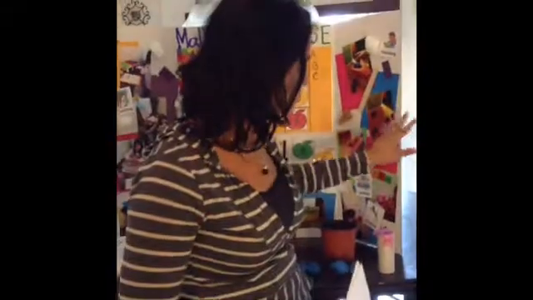I also will have a station called Mystery Boxes. What it is, I'm going to have 3 different boxes. It's very easy to make with shoe boxes. And each box is going to have a different color, and in each box there's a different object. The students are going to have to just stick their hand inside and touch and feel and try to find out and predict what's inside.